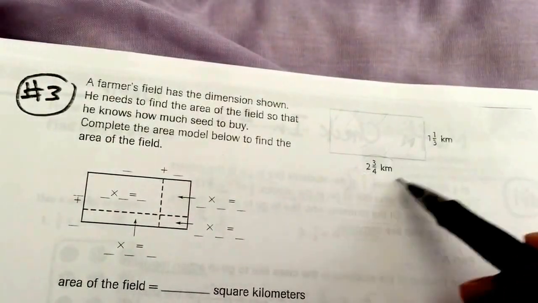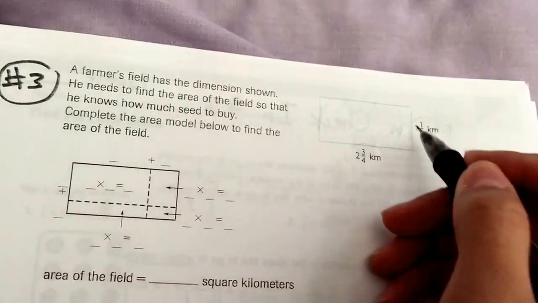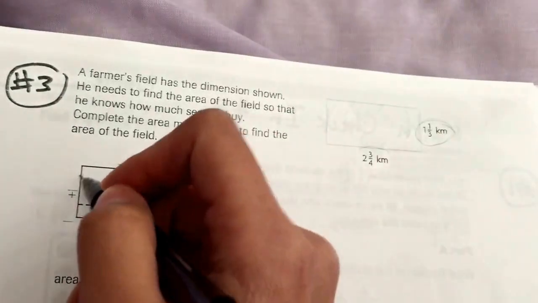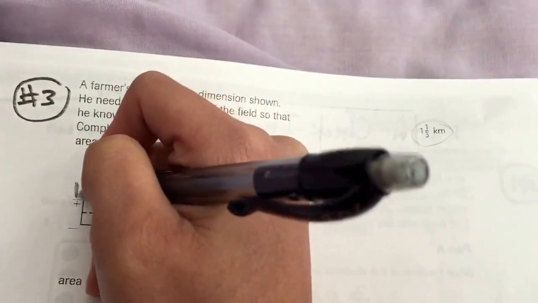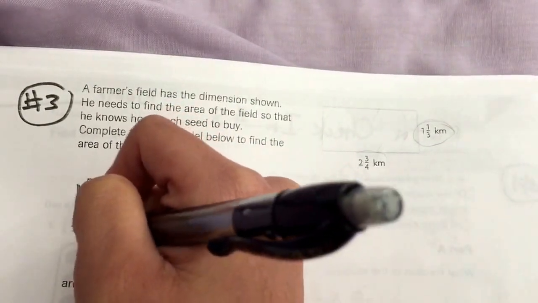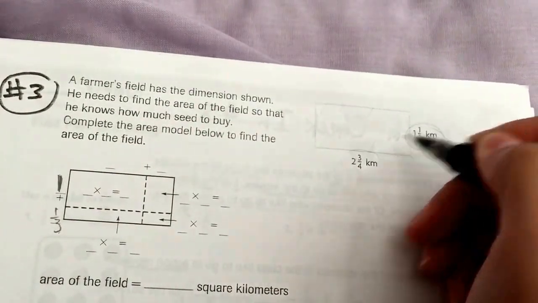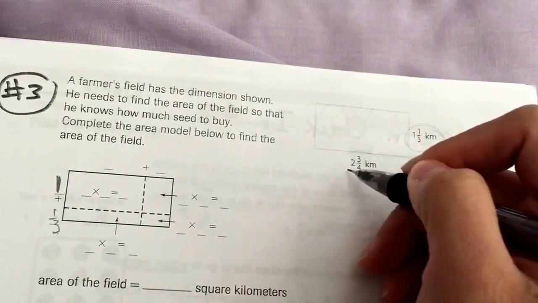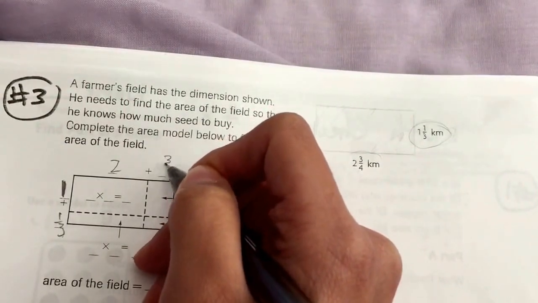And keep in mind that we can multiply this number by this number because either this is being repeated this many times or this number is being repeated this many times. That being said, we're going to take the one going up and down, the 1 1/3, and break up the mixed fraction into the whole number 1 and the fraction 1/3. I got the 1 1/3 from the mixed number right here. We're also going to break up the width, the 2 3/4, into whole number 2 and fraction 3/4.